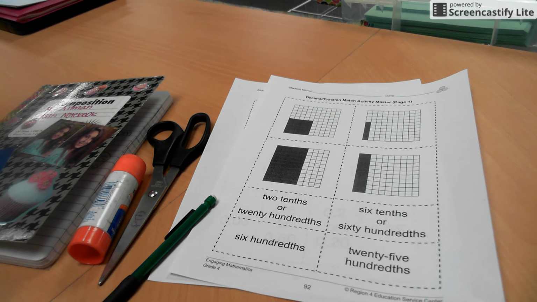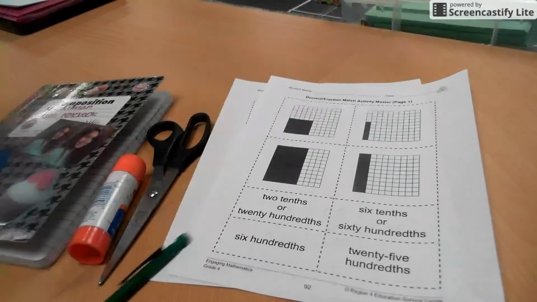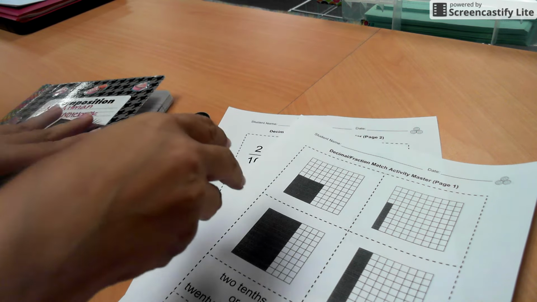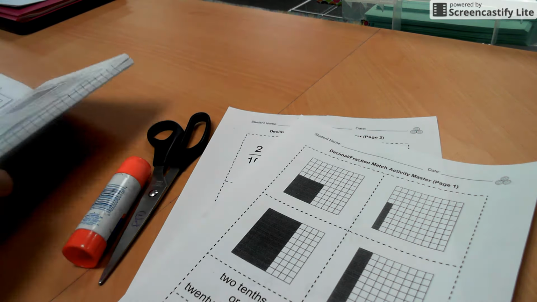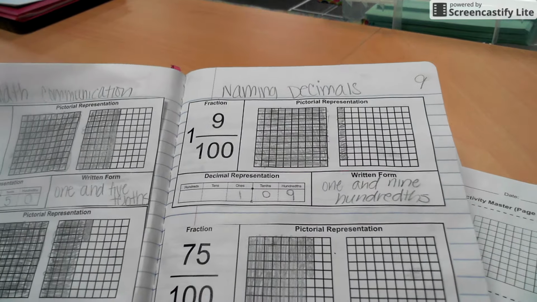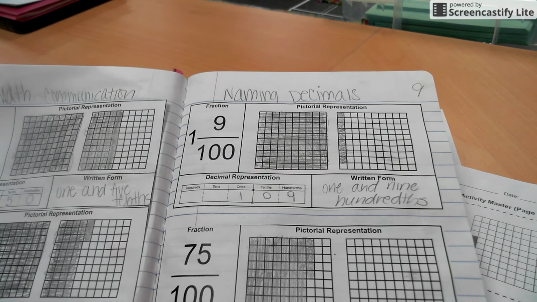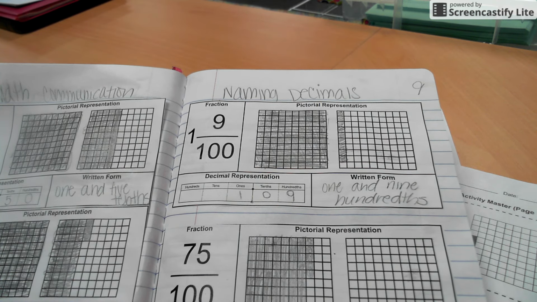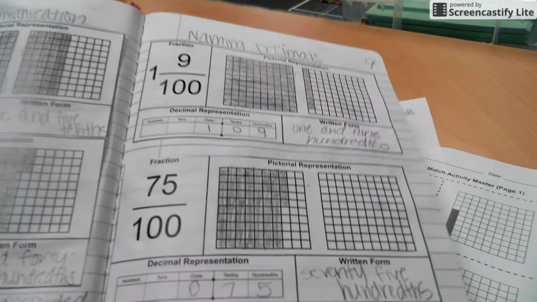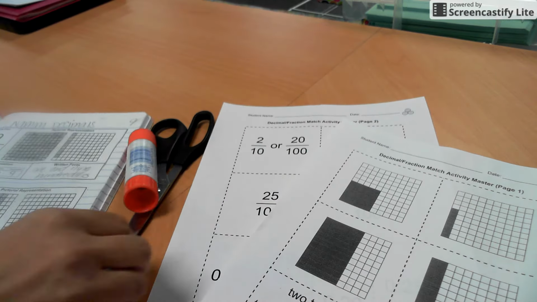All right, friends. So today I sent you home with decimal fraction match page 1 and page 2. So this is going to go along with what we've already been working on. It goes along with our naming decimals that we did in our notebook over the weekend. It goes with our lesson we did today when you came with me to the table and when you worked with your group, and then our video that we did before we left.